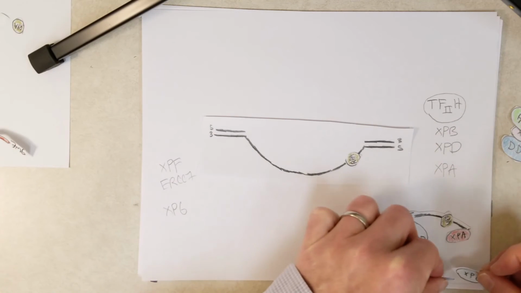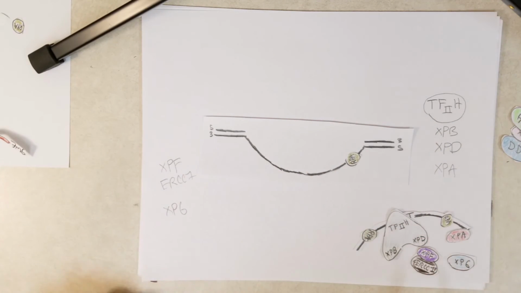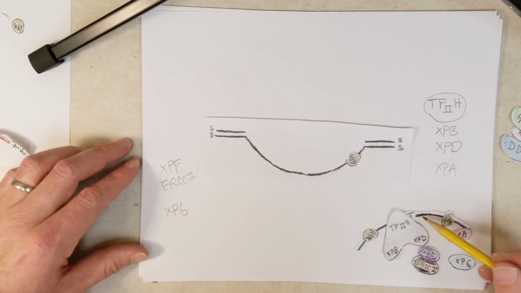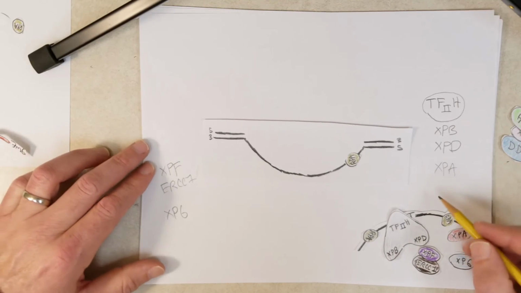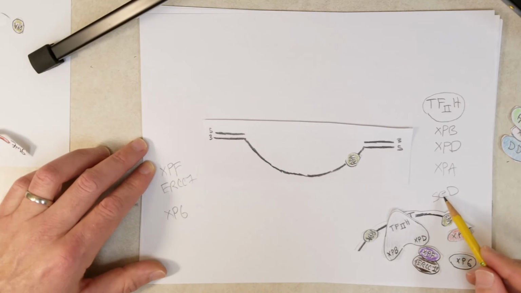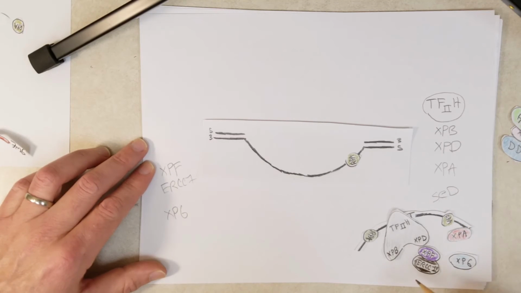And those two are coming off too, the nucleases are coming off too. And this little DNA that was excised is called a SED, for small excised damage containing DNA. Small excised damage containing DNA. So a SED DNA.